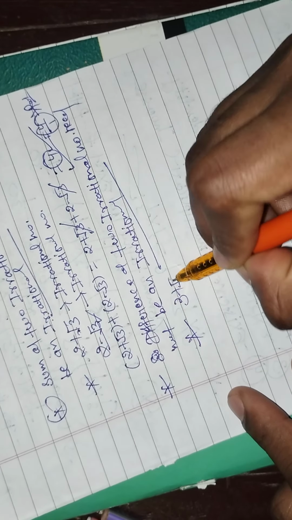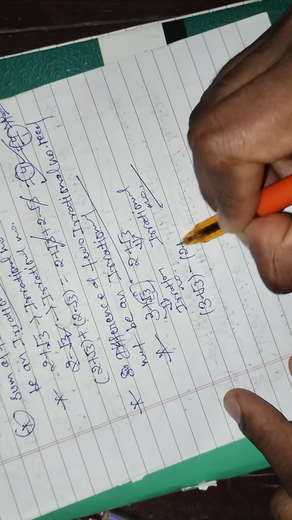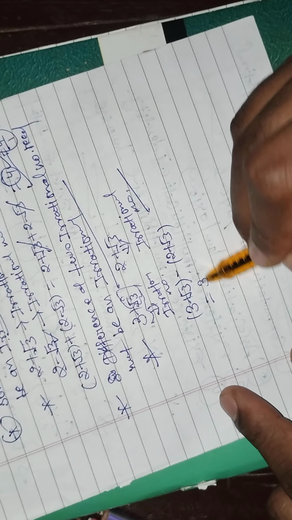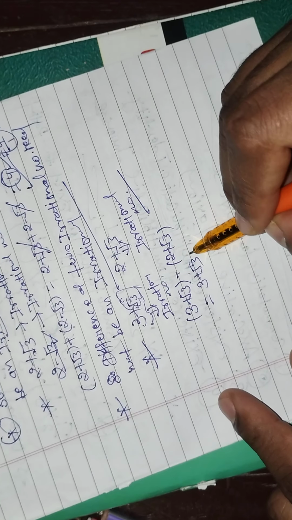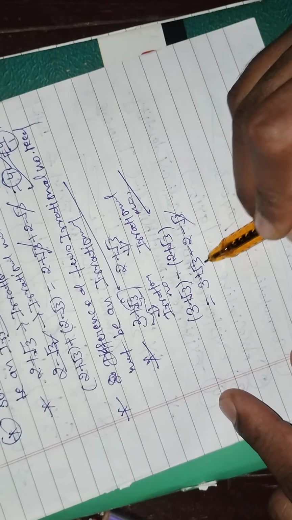Now I am subtracting 2 plus under root 3 from 3 plus under root 3. When the bracket is opened, this is 3 plus under root 3 minus 2 minus under root 3.